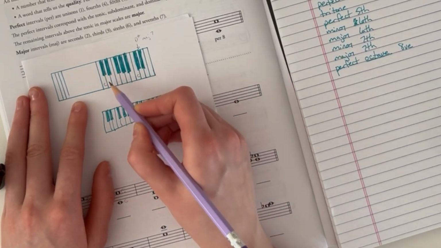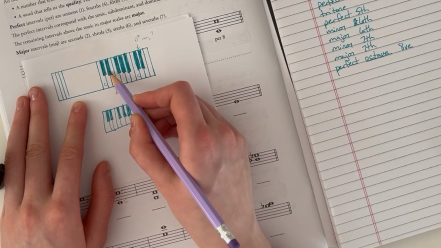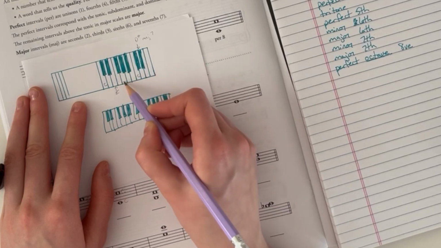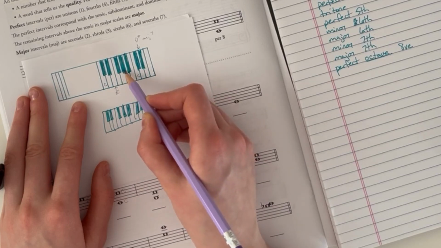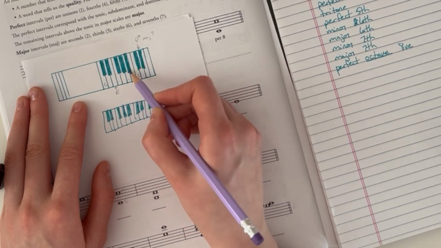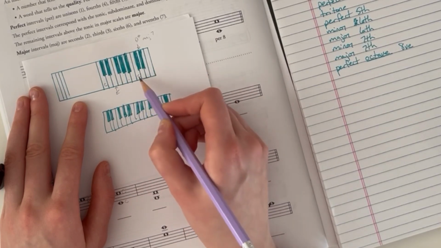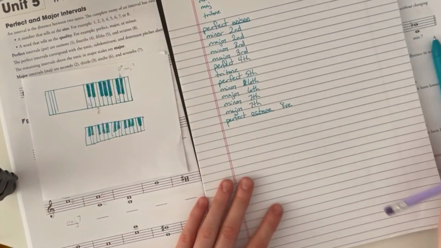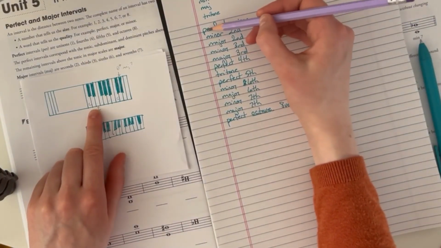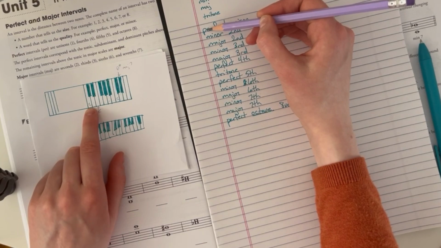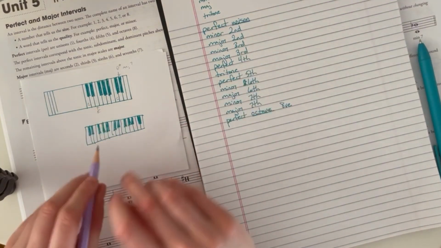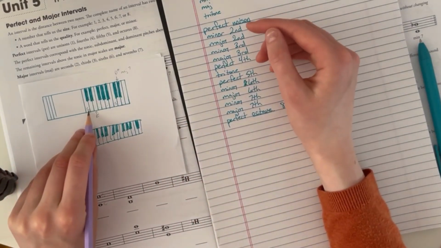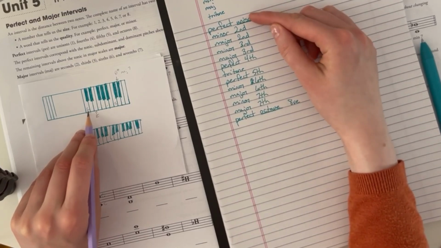Minor second, major second, minor third, major third, perfect fourth, tritone, perfect fifth, minor 6, major 6, minor 7, major 7, octave. Now you may need, if you're a tactile learner, you might have to tap here and tap here at what you're doing. So let's presume for a moment I'm left-handed. So here's a perfect unison, it's just C to itself.